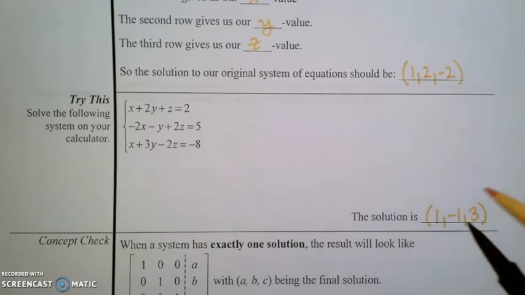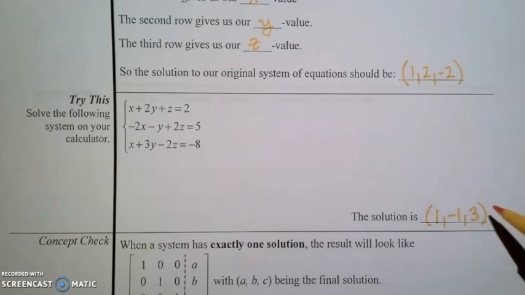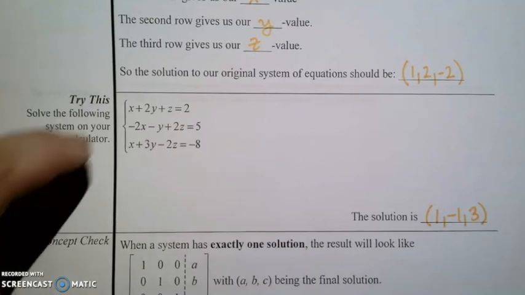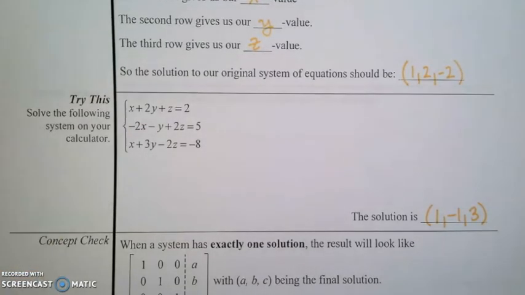All right, so you should get the solution 1, -1, 3. If you have questions on that, you can come into my office hours, you can rewatch the video, follow those same steps with this new system of equations to create your new matrix, reduce that matrix, and then you should get your solution from interpreting that matrix.